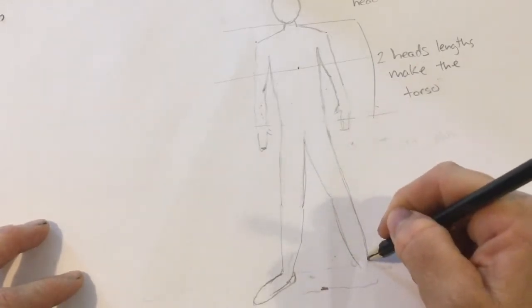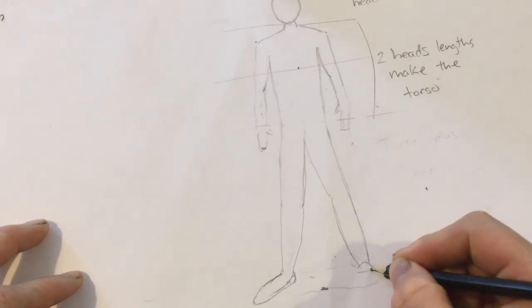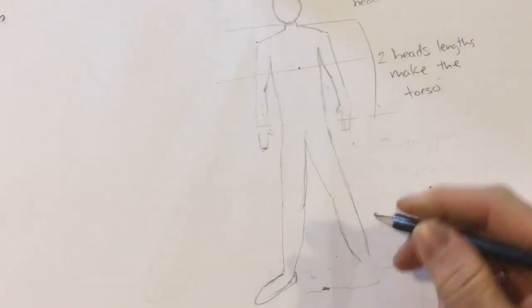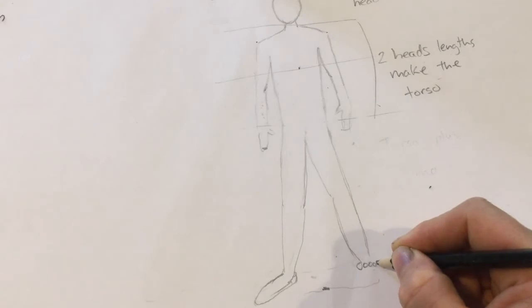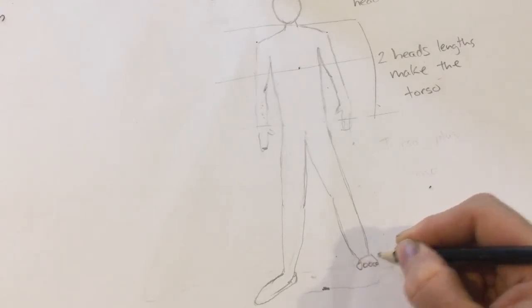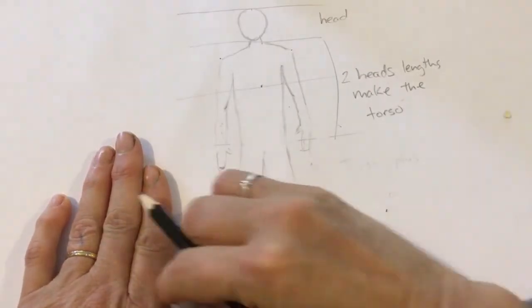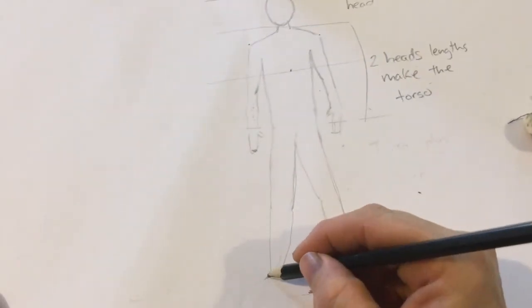Okay, with this foot, I'm going to have it facing forward. So you can do it two ways. You can do it like that, like he's got a shoe on, or if he's going to be barefoot, he or she, you could do little circles that make the toes. Okay. There we go. So he's standing with his foot forward. I'll rub that out. That one just didn't come out well at all.